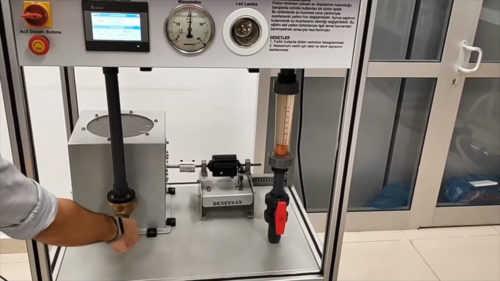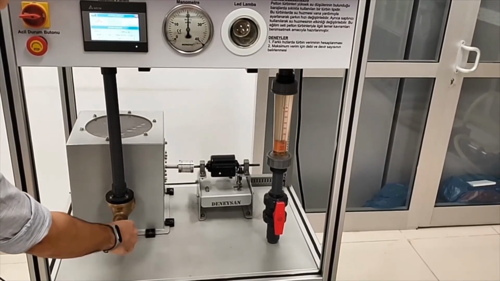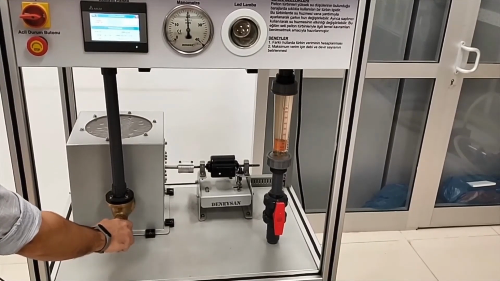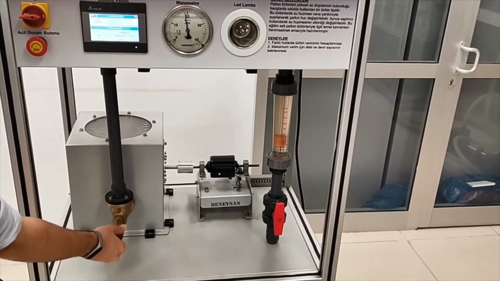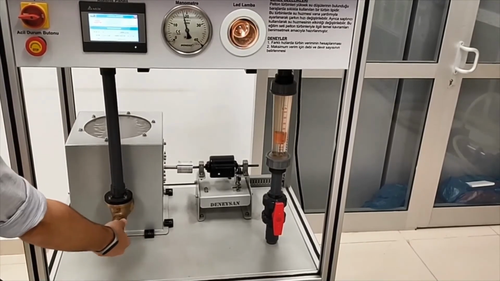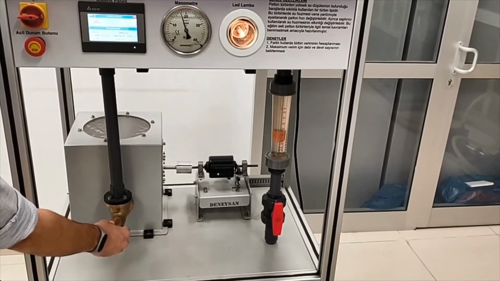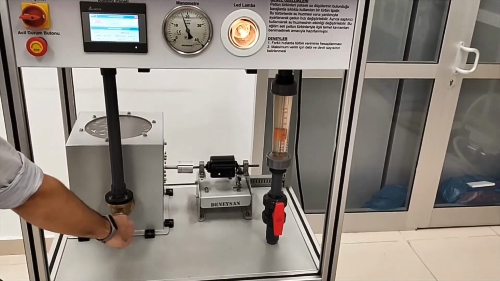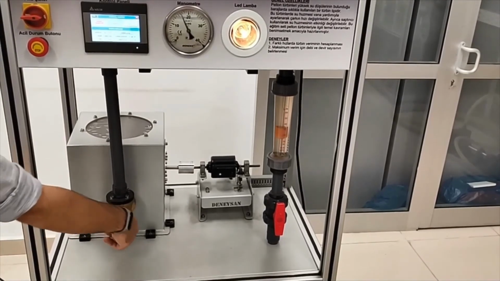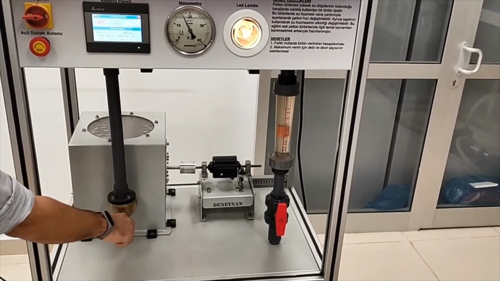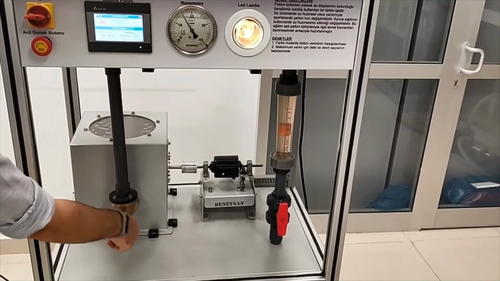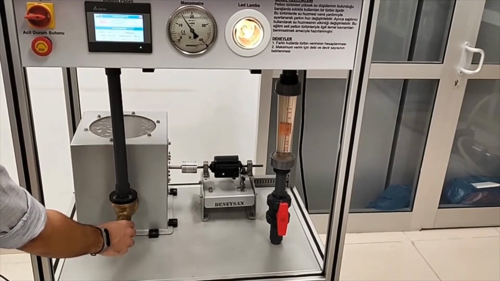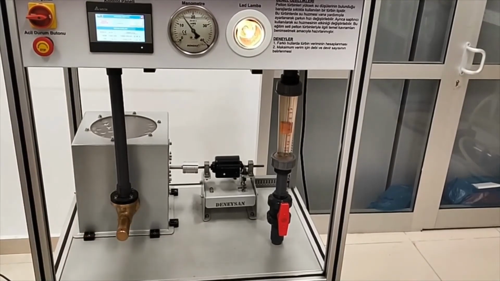Here, by increasing the flow rate, the speed of the water hitting the Pelton turbine buckets increases further. The shaft to which the turbine is connected begins to rotate faster and the electrical power generated increases. More electrical power means more light from the bulb, and you can see the manometer here. The value of the manometer decreases inversely with the increasing flow rate.